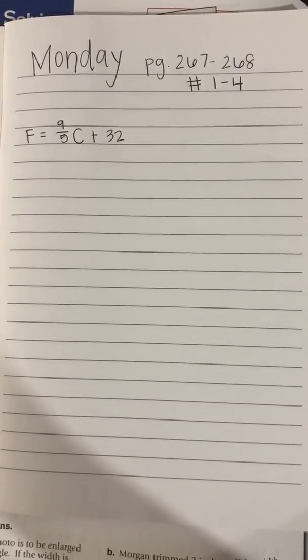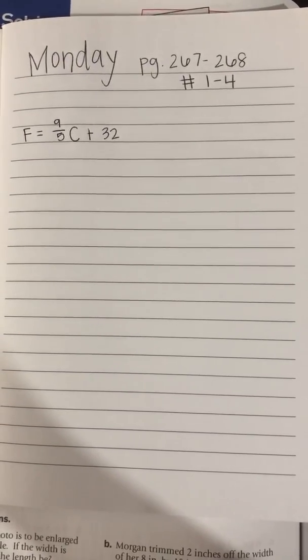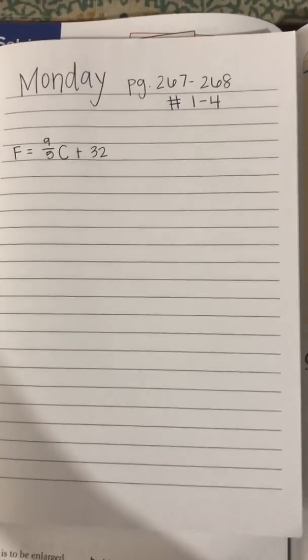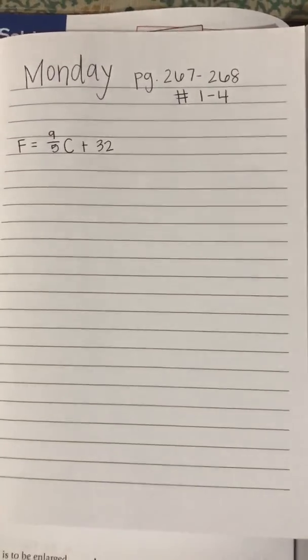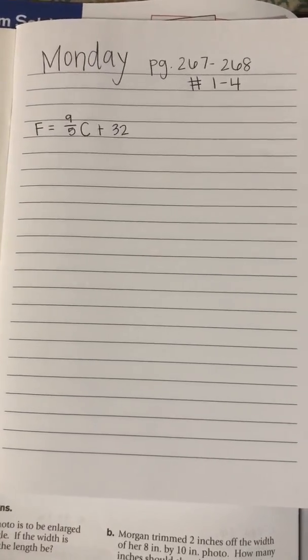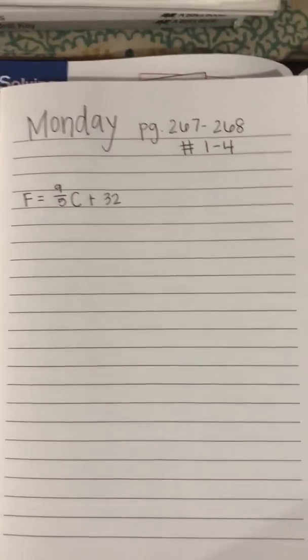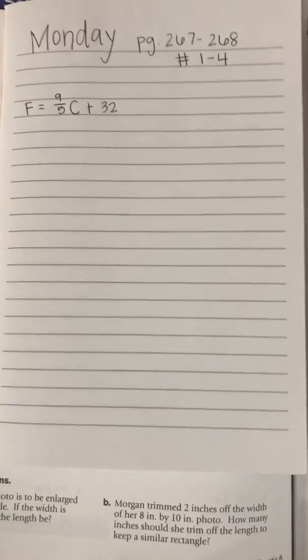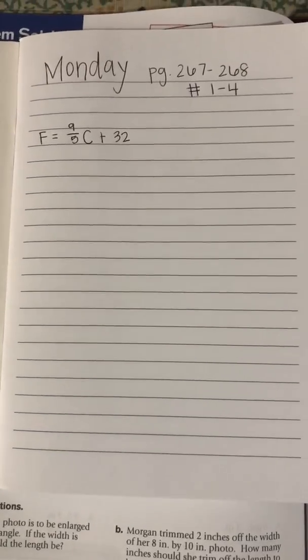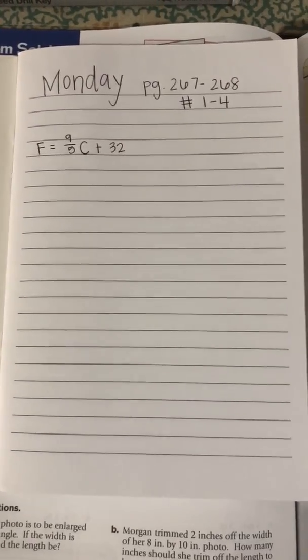Y'all, it's Miss Burke. We are going to start our videos with a Monday lesson. We're on page 267 and 268 in your math book. I will send pictures in our GroupMe so that you can see these pages in your book, and I'm also going to go over them here in this short little video.